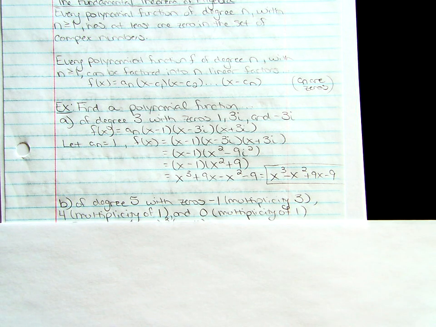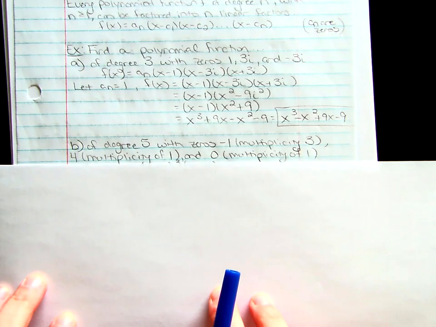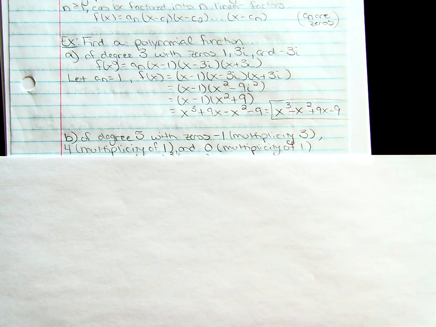But we're going to do one more, because we're going to do one that has multiplicities. Because that first one didn't have any multiplicities besides 1. And if you remember, multiplicity tells you how many times you get the same zero.